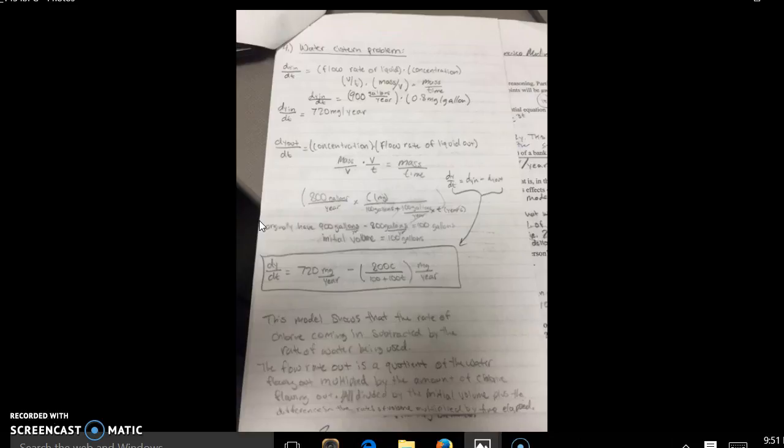So I started off with my dy in, which is the flow rate of the liquid multiplied by the concentration. We're looking for the volume over time multiplied by the mass over the volume, so we get the mass over time, which is what we're looking for: the amount of chlorine in the cistern over a period of time.